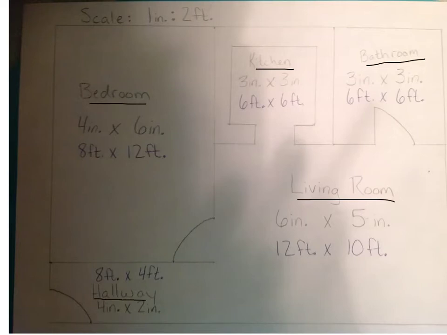Now, I didn't say you guys had to label the hallway, but since I didn't section the hallway off, I just labeled it hallway instead. Now, the next thing that you needed to do was include the scale. So if you look at the top of my paper, the scale is right there. For every 1 inch, that's going to be equal to 2 feet.